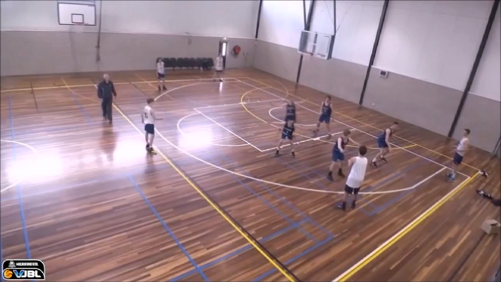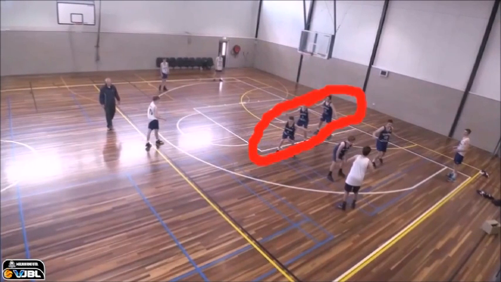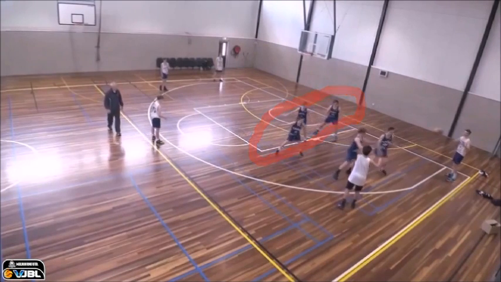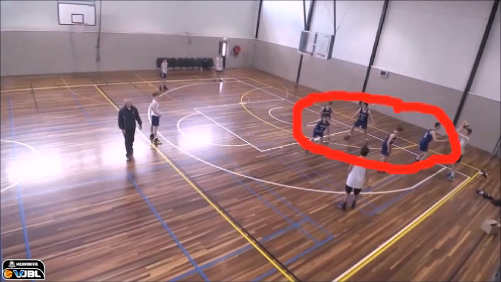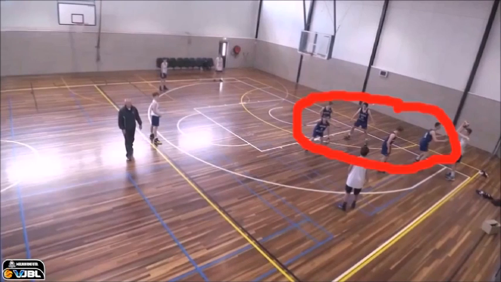The ball gets to the wing and players on that weak side, from the left side of the floor, come right across and straddle the lane line. Again, that would be considered over-helping or zoning off the ball. Clearly here you can see when the ball is in the corner, all 5 players are surrounding the ball. This would be considered zoning.